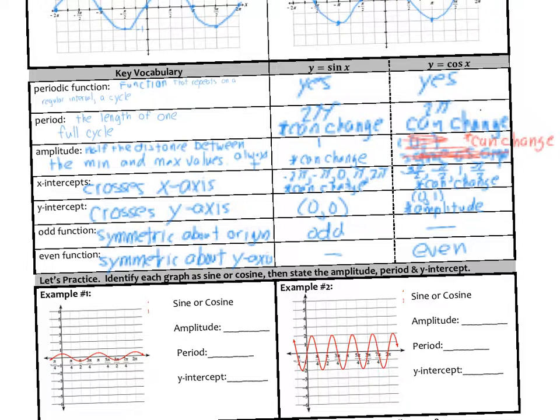On just the normal parent function, y equals sine x and y equals cosine x, you see those listed there. You can also see them above. But those will change as there are transformations. For the sine x, it will always cross the y-axis at 0, 0. And cosine x will change depending on what the amplitude is. Okay, sine x is always an odd function. It's symmetrical about the origin. And cosine x is always an even function, meaning that it's symmetrical about the y-axis.